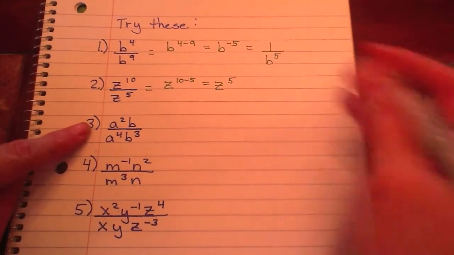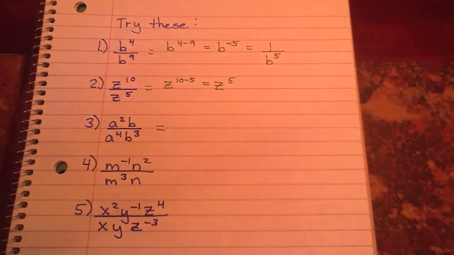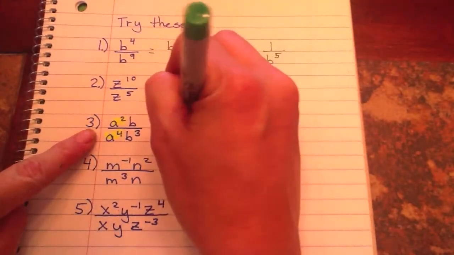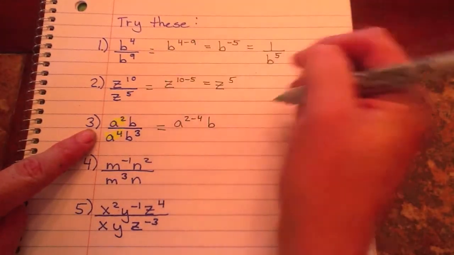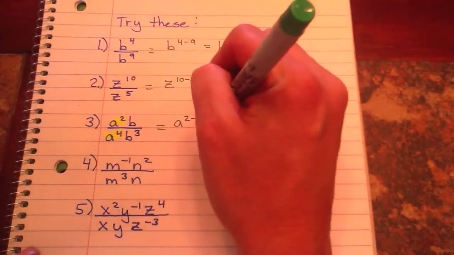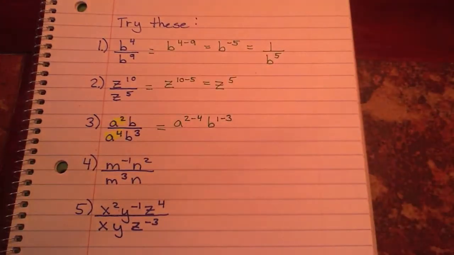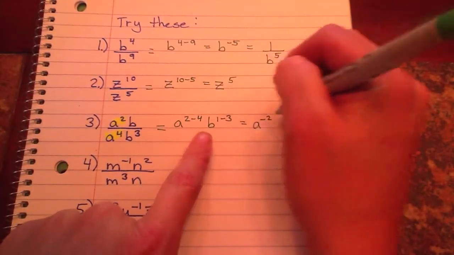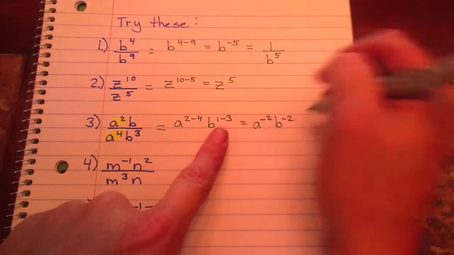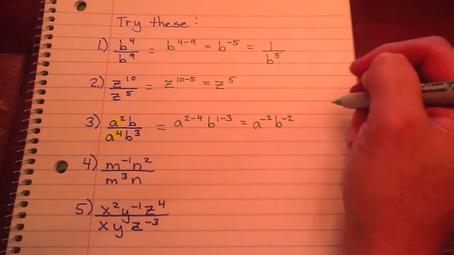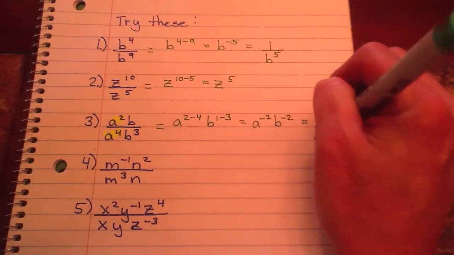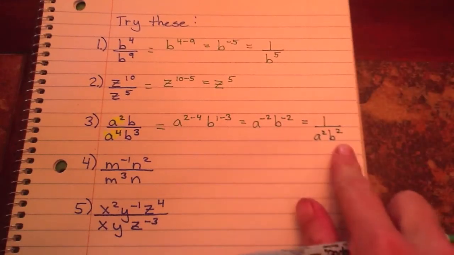On this one, you're looking for your like bases, so you had a's, and then you had your b's. So you bring that base of a up, and you have 2 subtracting 4. Bring the base of b up, and you have, that's a 1, 1 subtracting 3. Whenever you don't see something there, it's a 1. And then it should have been a to the negative 2, b to the negative 2. And you can't have that, so you would go one step further, 1 over a squared b squared, to make them positive exponents.